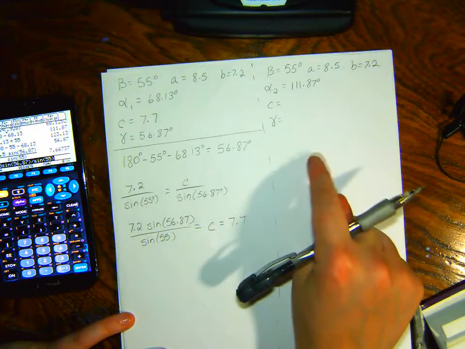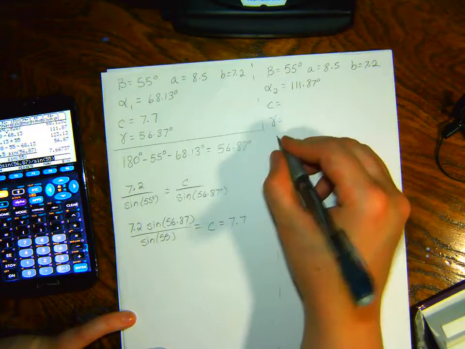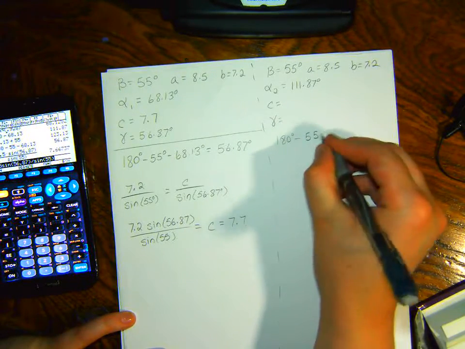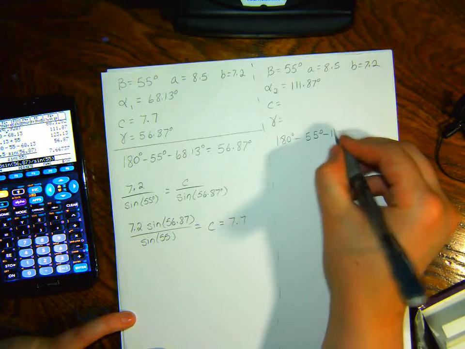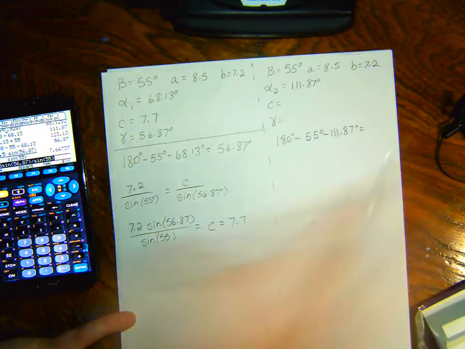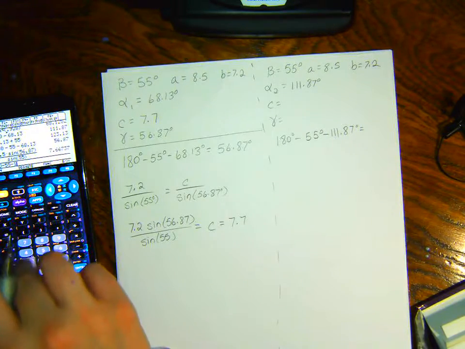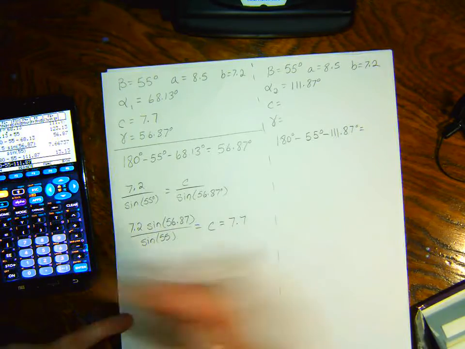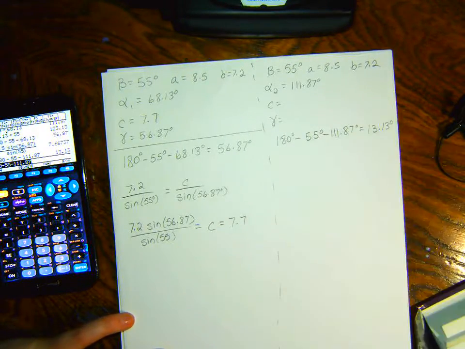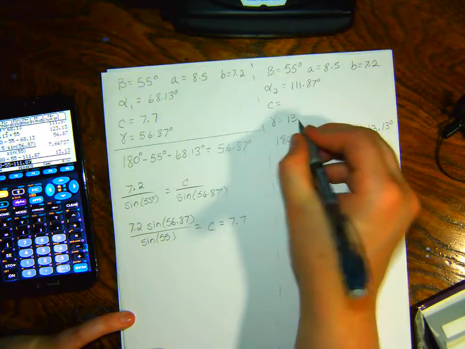Now let's go over to this side. Again, we're going to solve for gamma, that's going to be our easiest bet. So we're going to have 180 degrees minus 55 degrees minus 111.87 degrees. That's going to give us 13.13 degrees, and that's our gamma.